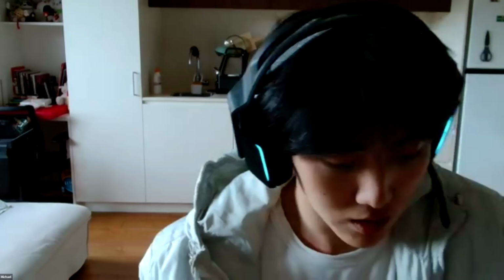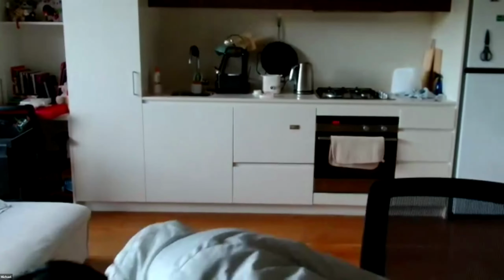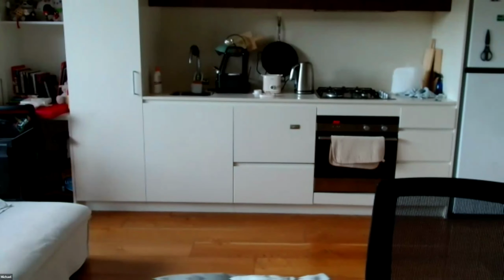Why is my computer lagging? This is crazy. My computer should never lag. Hello, Ryan. Hi, Michael. Oh my god, my computer is lagging. This computer should not lag. It's a really good computer. It should not lag like this. Oh my god, what is happening? Memory. Oh, what? This is very strange. This shouldn't happen.